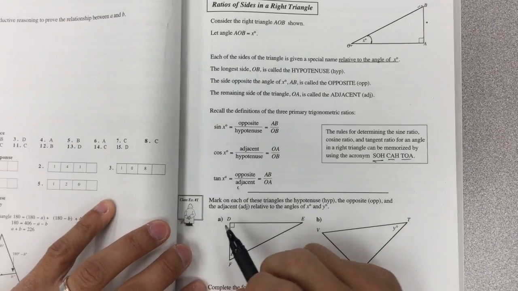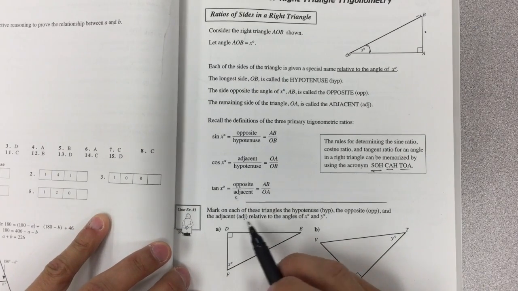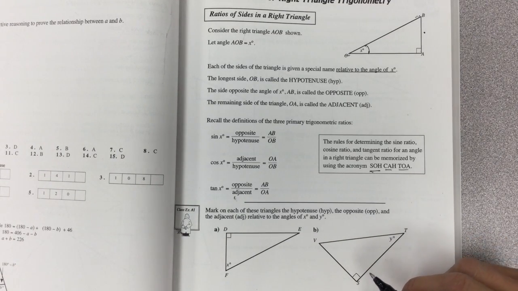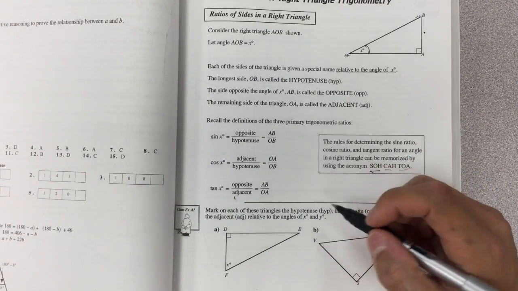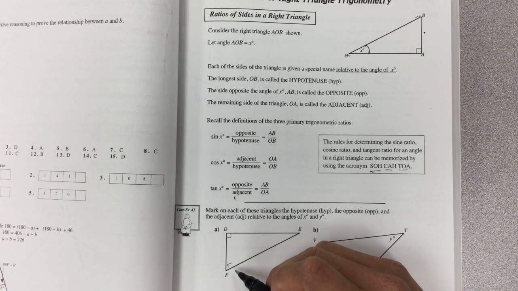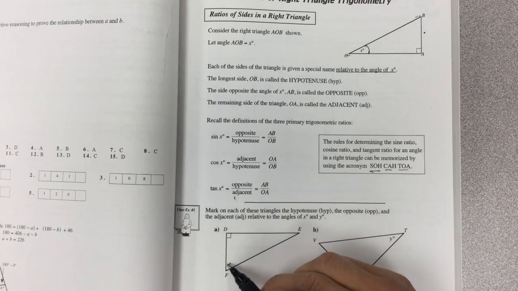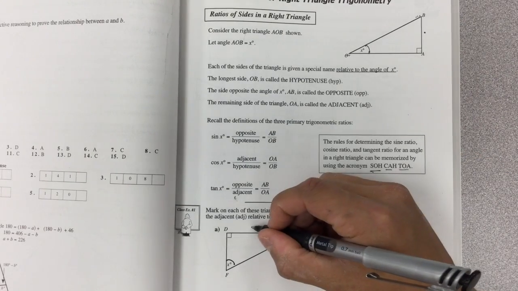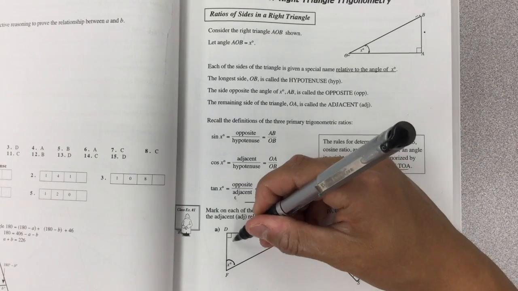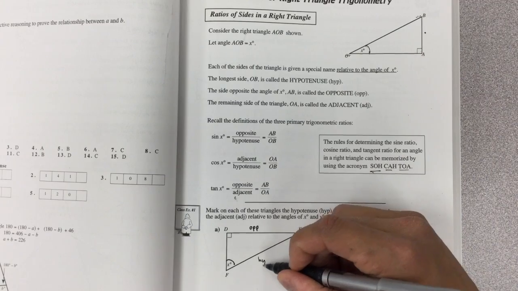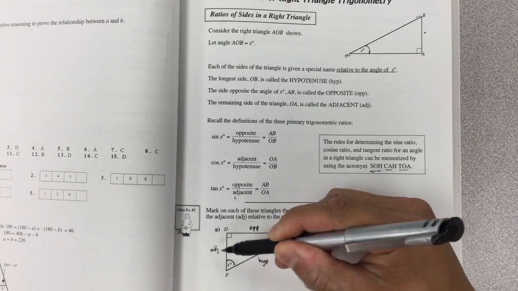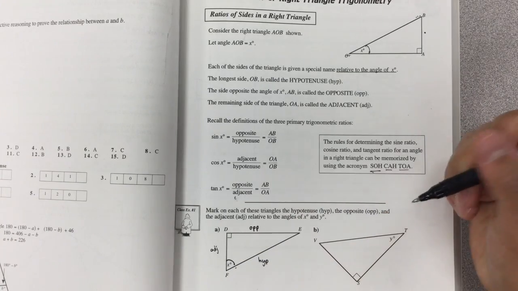First of all, with class example number 1, we want to mark on each of these triangles the hypotenuse, the opposite, and the adjacent side relative to angles x degrees and y degrees. In this first example, the opposite side of angle x degrees would be up here. We know that the hypotenuse is always opposite of the right angle, so this is right here, making my adjacent side, the side right beside my given angle of x degrees, here.